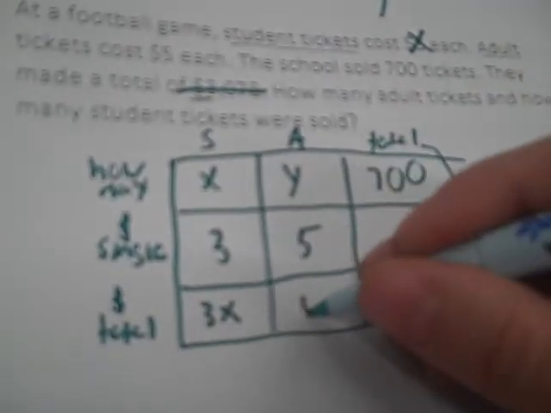Okay, now I go to my second row. That's for money. So I've got $3. That's for students. So students are 3. $5. That's for adults. That's 5. And now I multiply vertically. X times 3 is 3x. Y times 5 is 5y. So I got 2 letters down here, but they're not the same. So we're going to need to make my little cross.